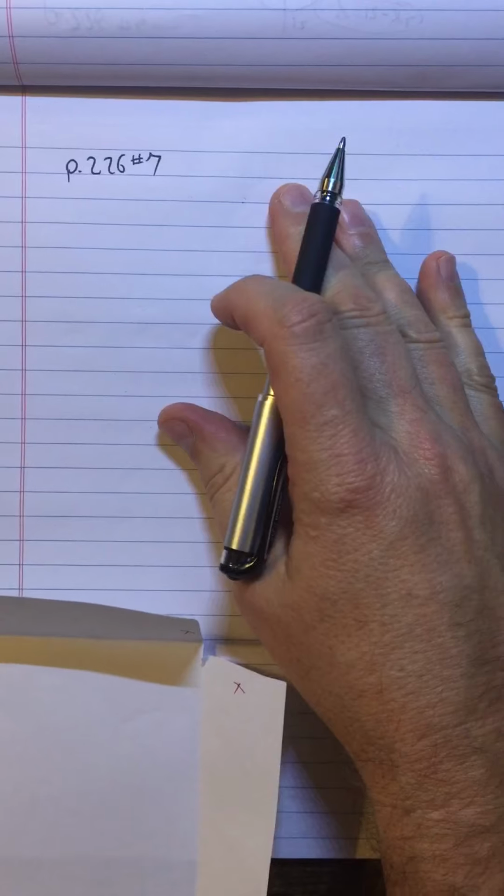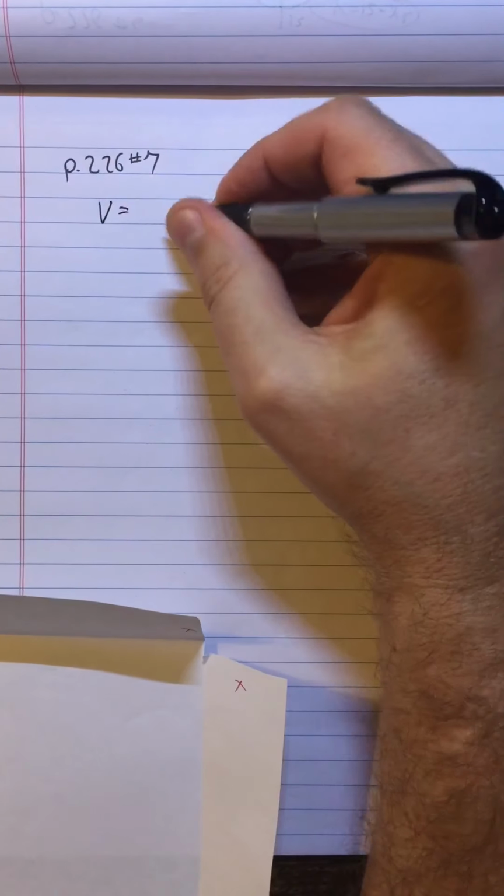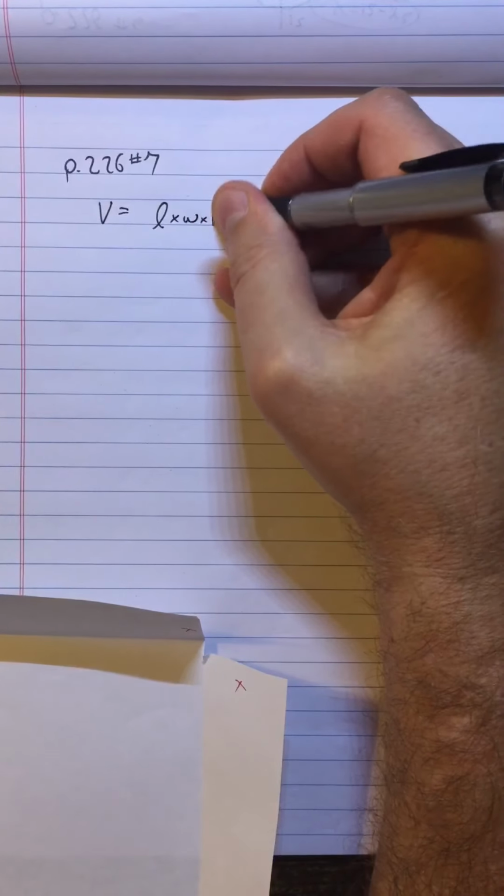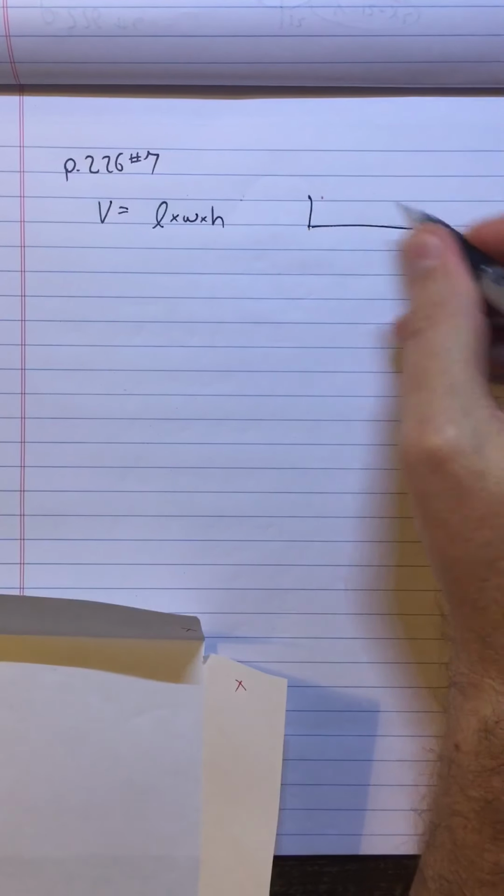All right, so we need to get an equation that expresses what we're trying to maximize. That's our step 1. So we know for a box, volume is length times width times height. All right, and then on our box.